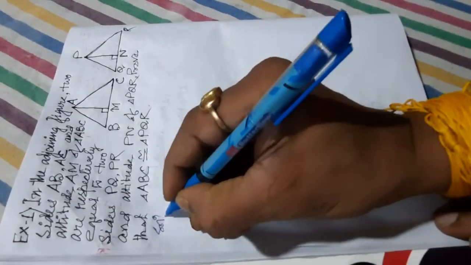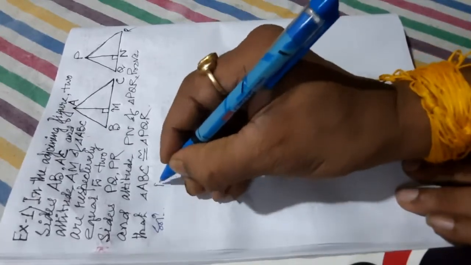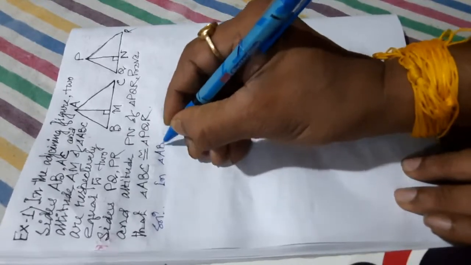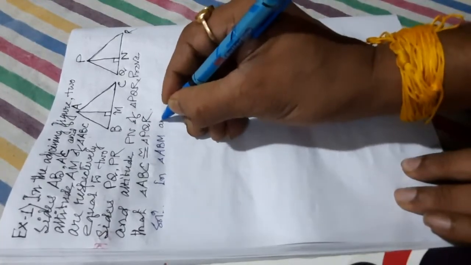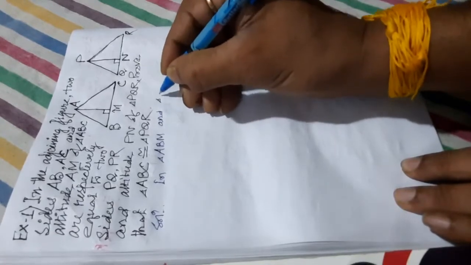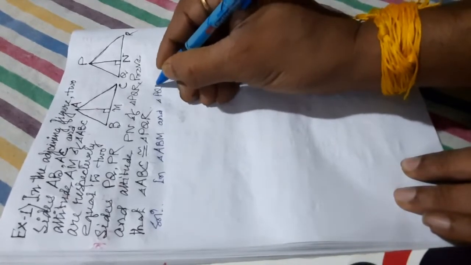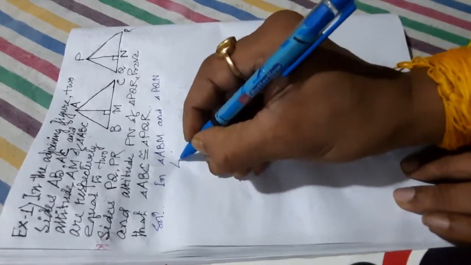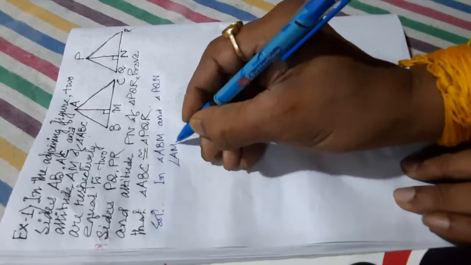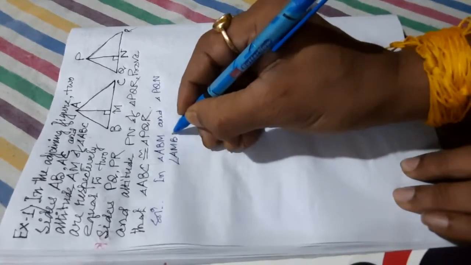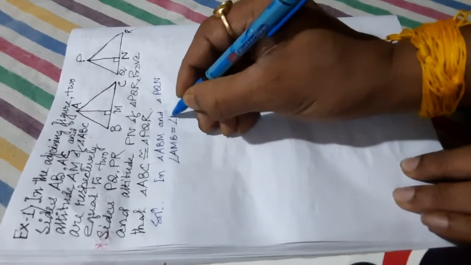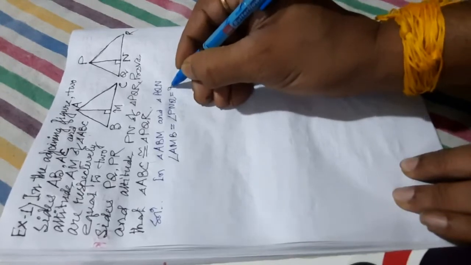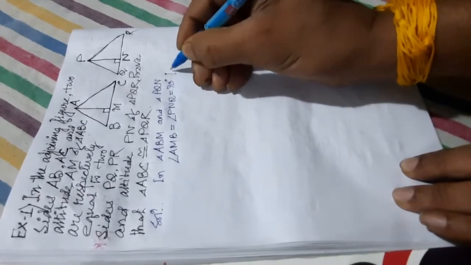Solution. In triangle ABN and triangle PQN, angle AMB is equal to angle PNQ is equal to 90 degrees, given.